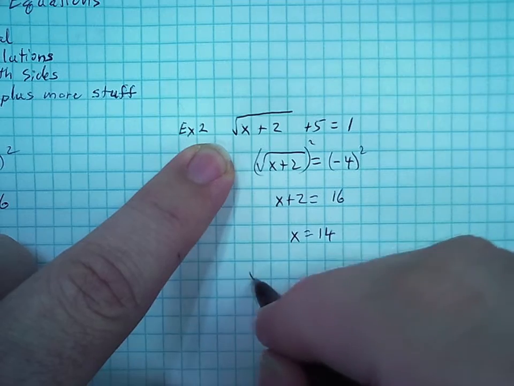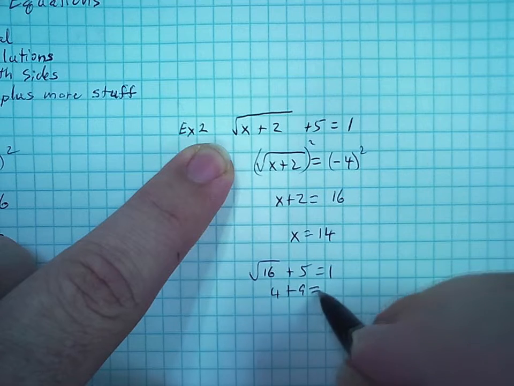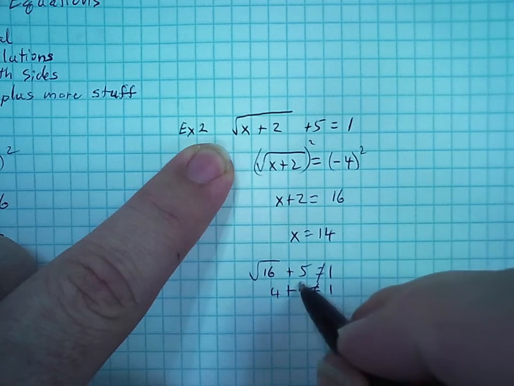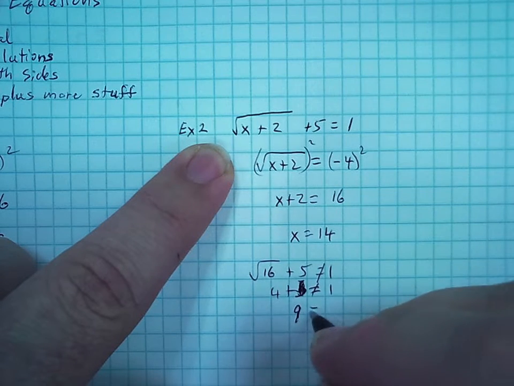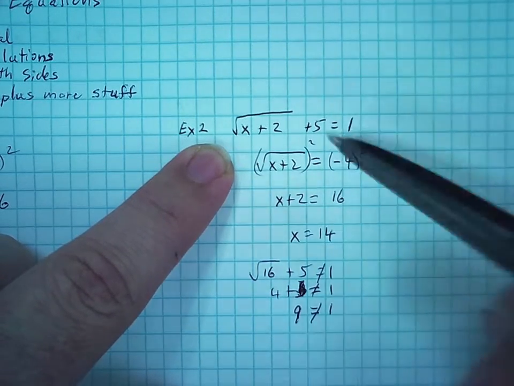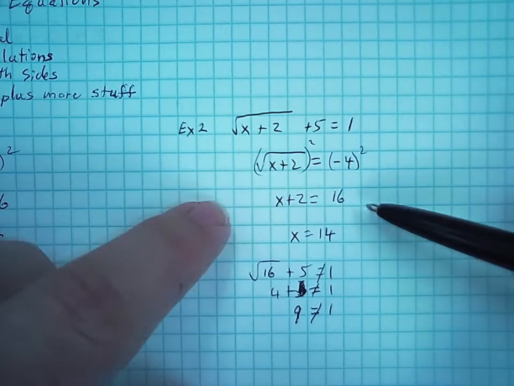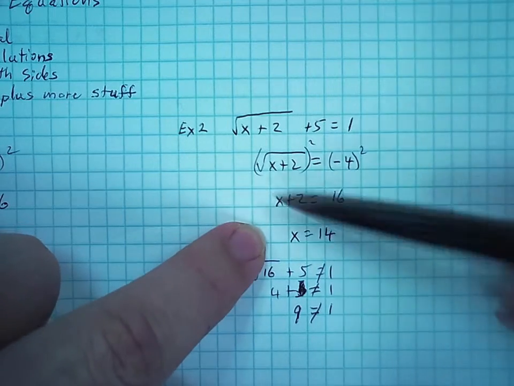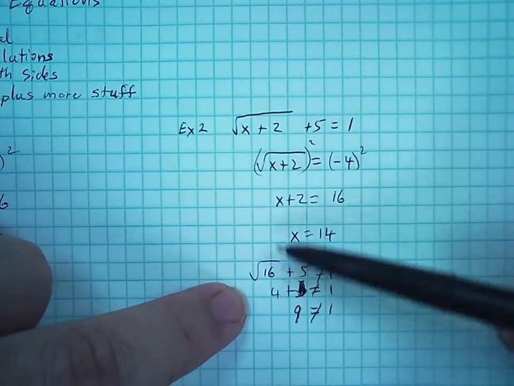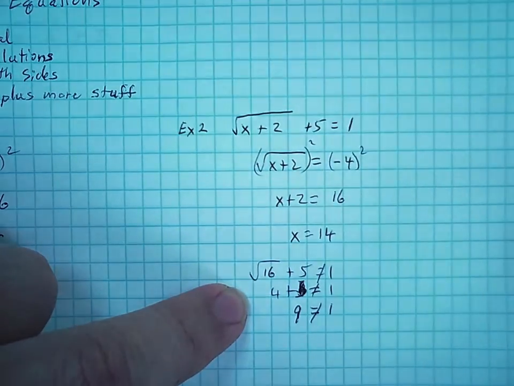When I try to stick that in, I'm going to get the square root of 16 plus 5 equals 1, which actually doesn't work because that's 5. That's actually 9. My 5 got all messy. That's actually 9 equals 1, which is definitely not true. Now what happened here is we needed a -4. When I squared both sides, that -4 turned into a positive number, which isn't always bad. Sometimes that works out, but sometimes that makes a solution where if I could get a -4 out of here, this would work. But there's no way to get a negative real number out of a square root.